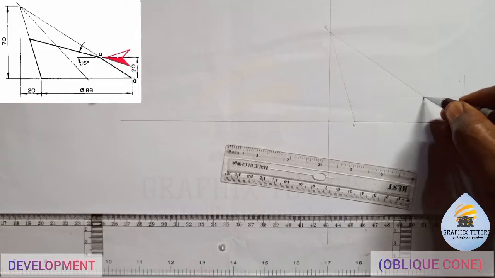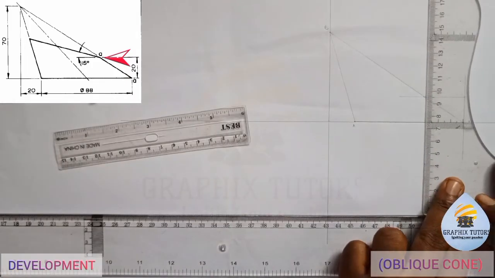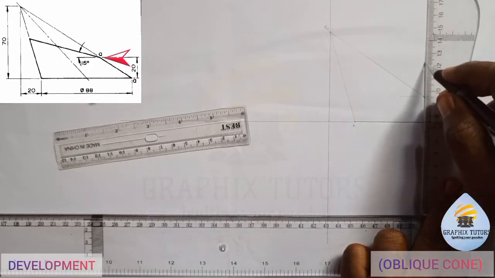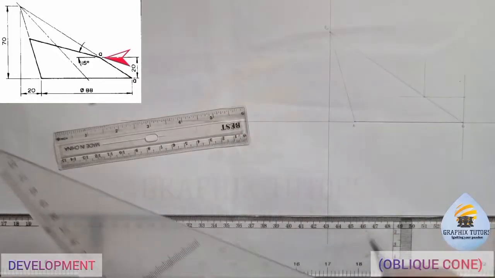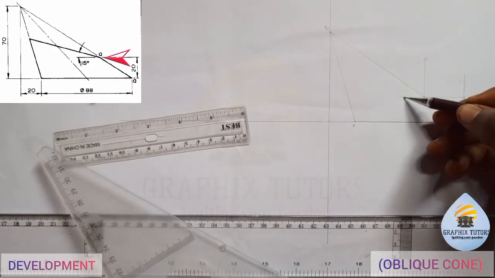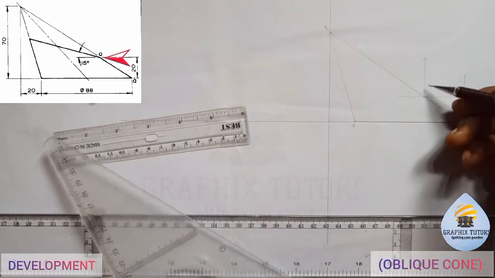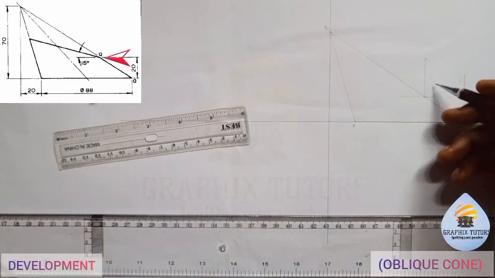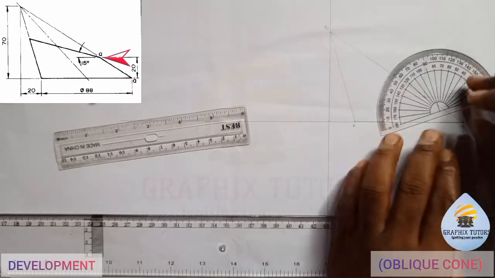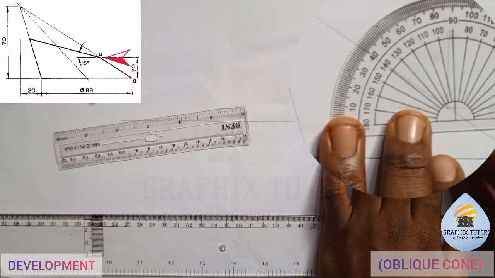Now on this point here, I'll draw another vertical line this way, in one direction. I'll make this point here to be 0. From here to here is 180. So I actually need 15 degree. I'm going to take my protractor and measure 15 degree from this point.